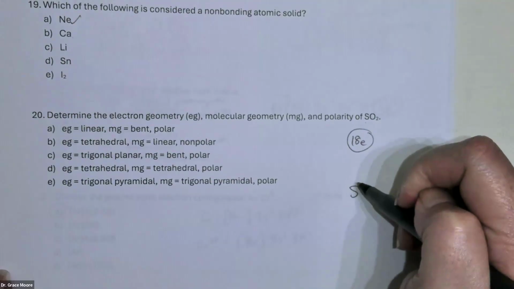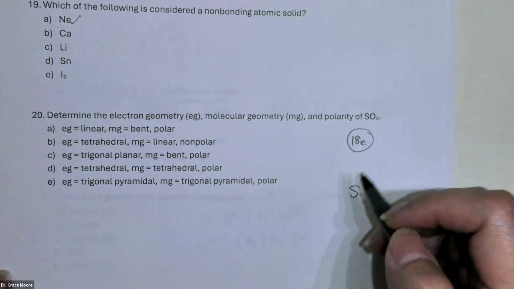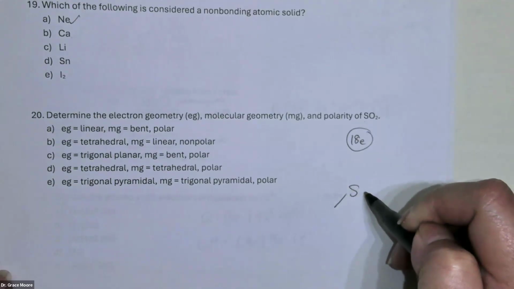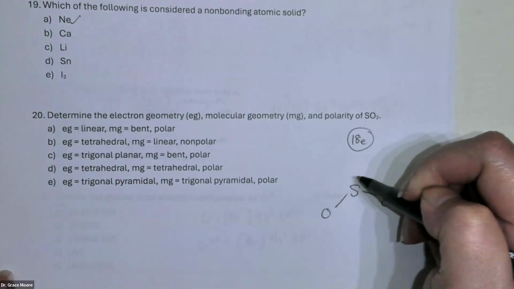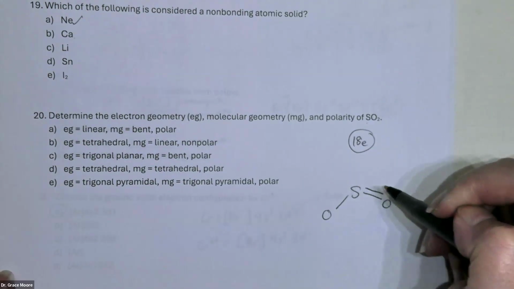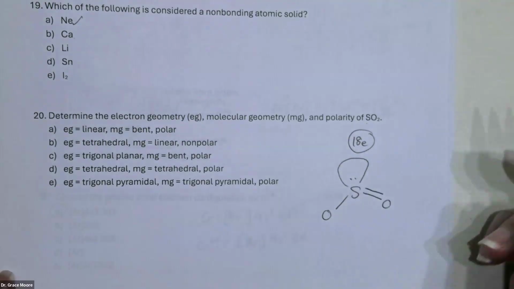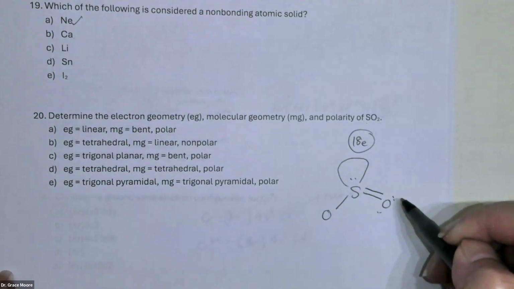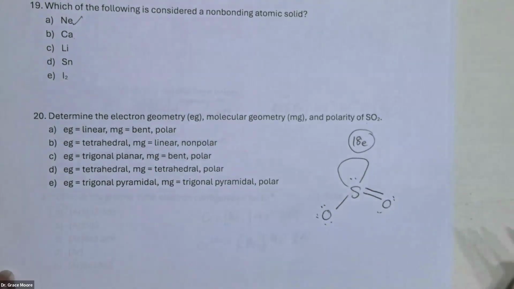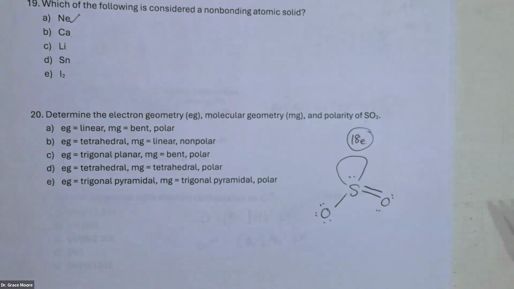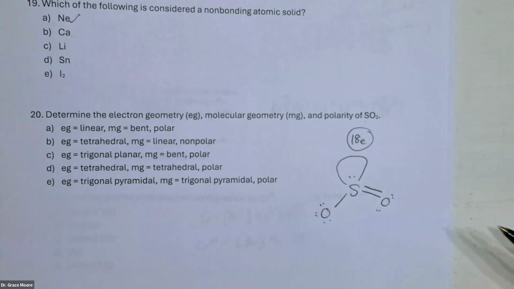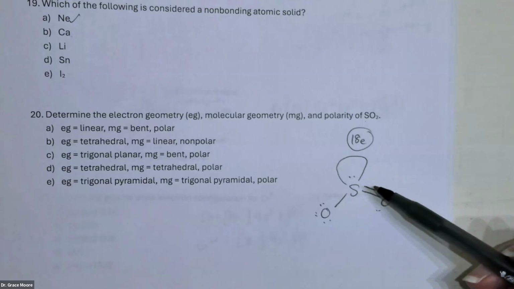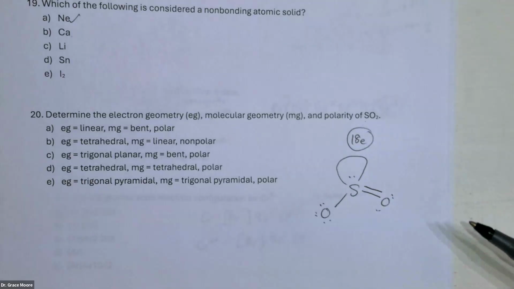You end up with O and O, and then you'll have to have a double bond on one side, and then lone pairs. So this should give us 18 because it's 8 and 8, that's 16, and then 2 more. If you didn't have a double bond, you would need 20 electrons, and that's why we put a double bond in here to make sure it fits 18.